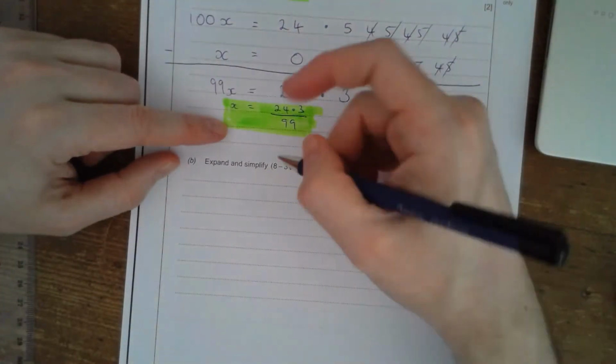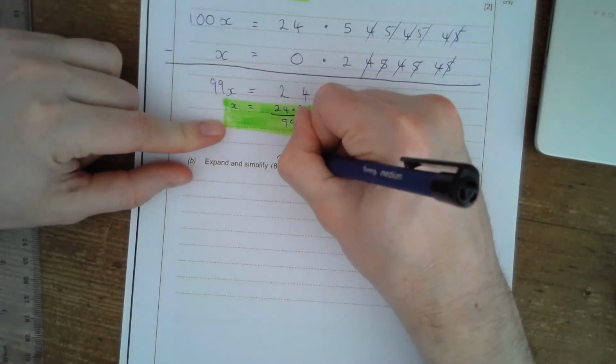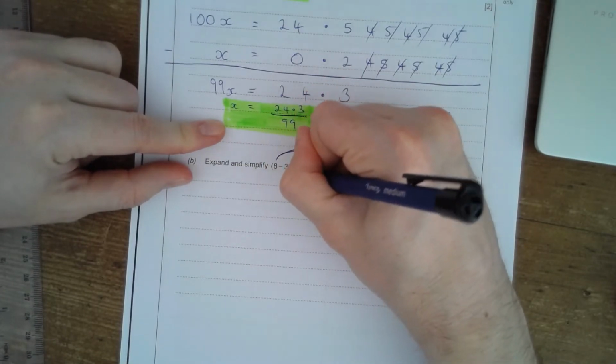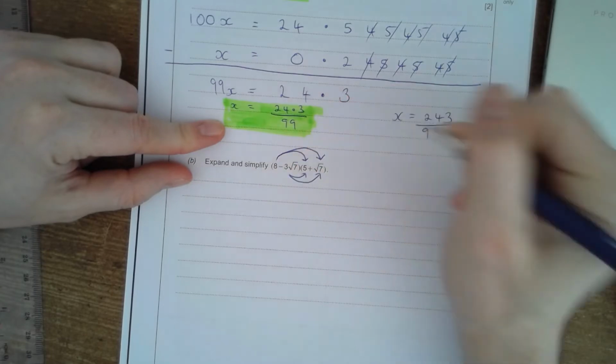Next question regarding surds. Simplify and expand. So that first term here will multiply both of these terms here. Second term here will multiply both of these terms here. So I always draw these arrows to help.